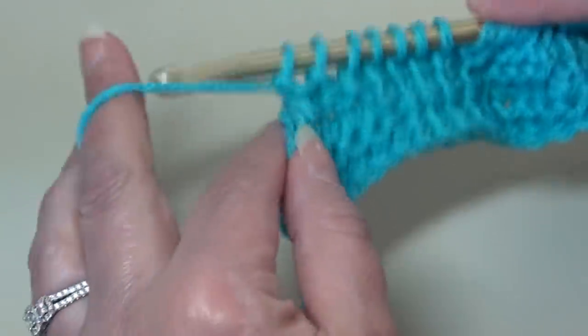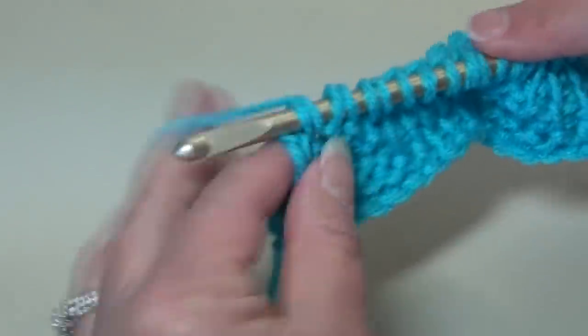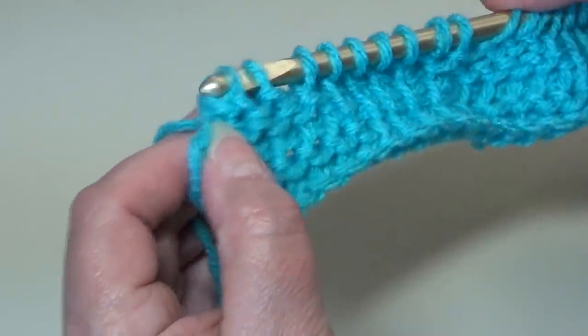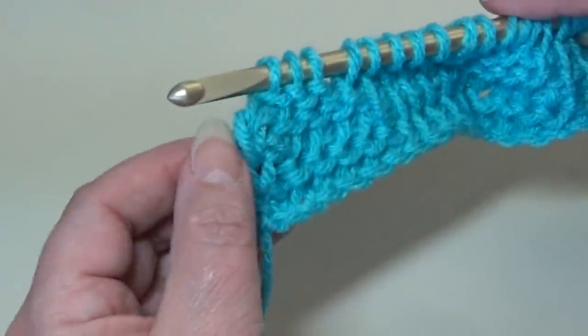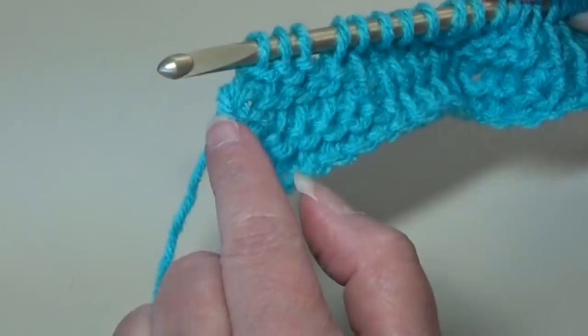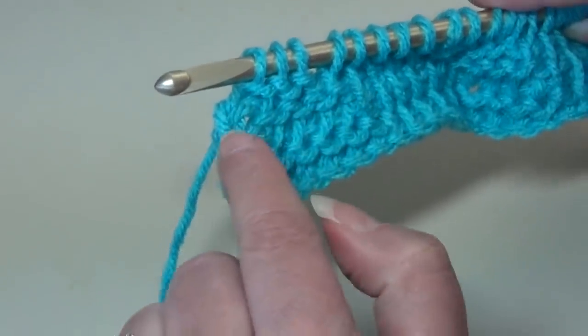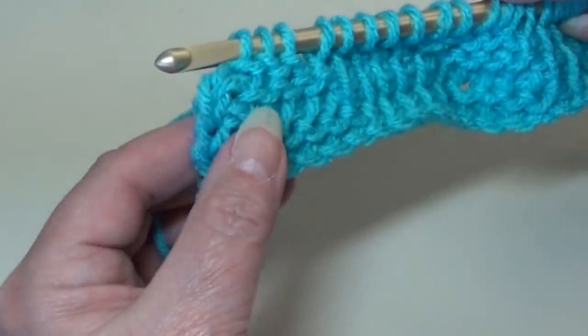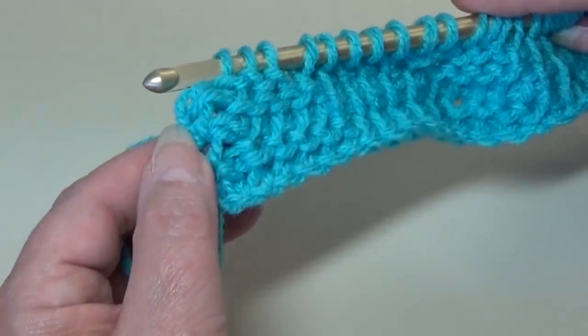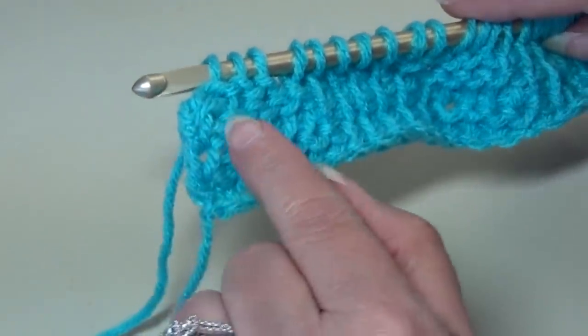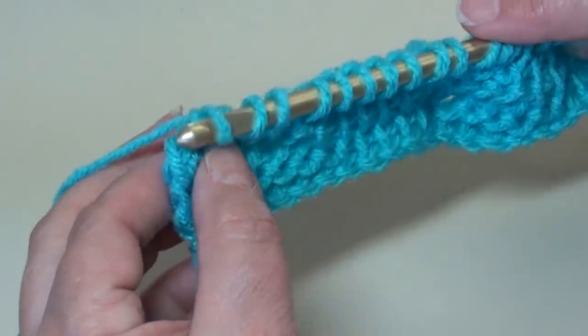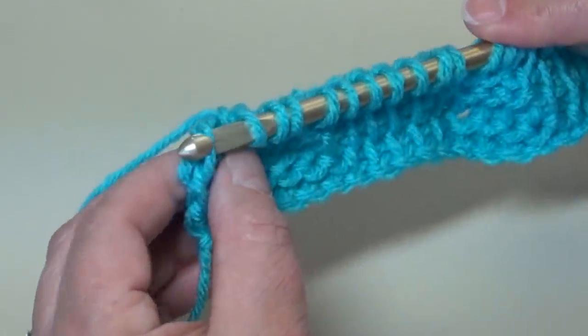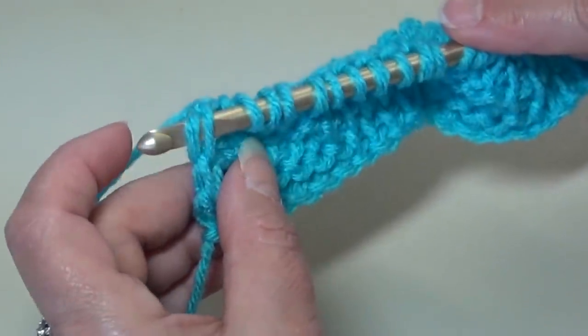That's 2. And that's 3. We're over to the last stitch, and we always work a regular simple stitch into this last stitch. You're going to go in both strands of that last stitch, so make sure you do not go in this stitch. You want to go in the very edge stitch and then the one behind.